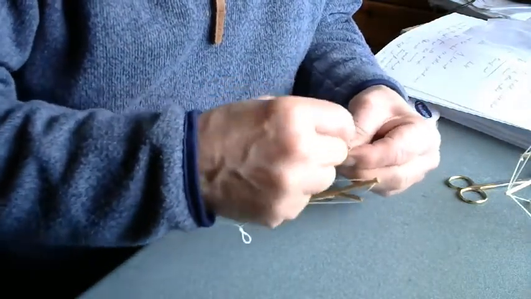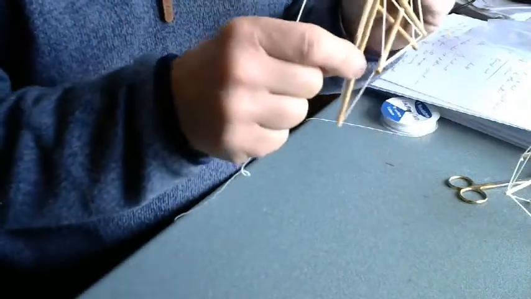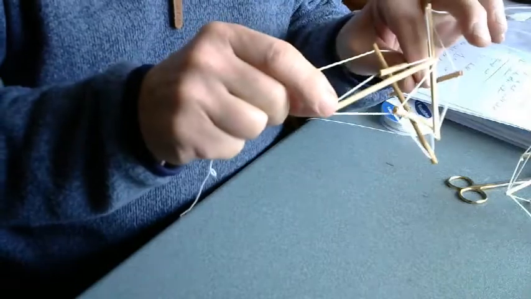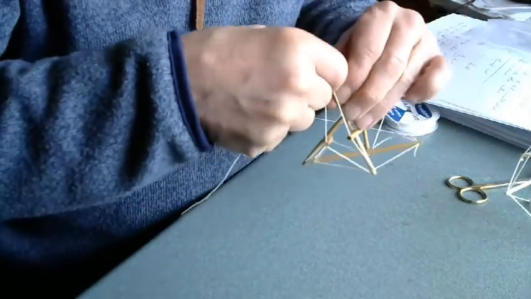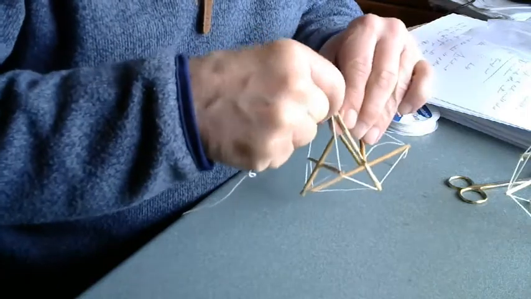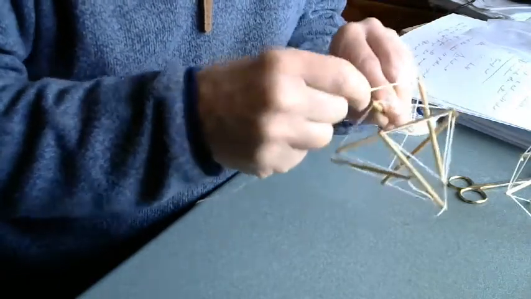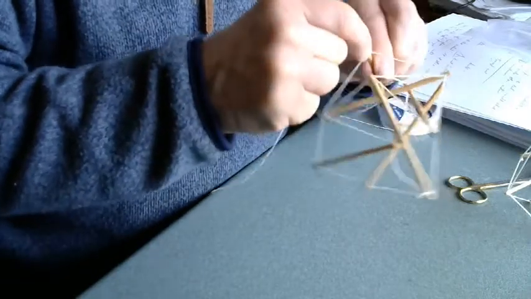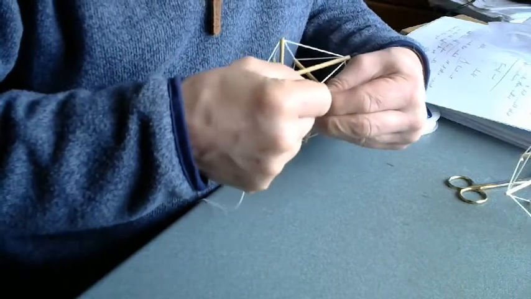My largest model consists of 120 of these 6-strut tensegrities, which would take forever if you were to use lots of different strings for each one, but the single string method is so much quicker.